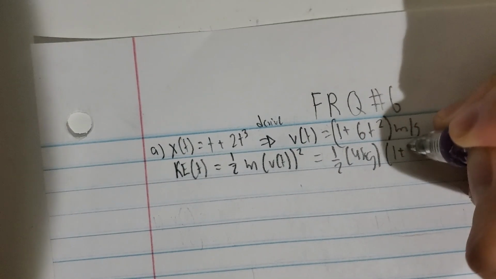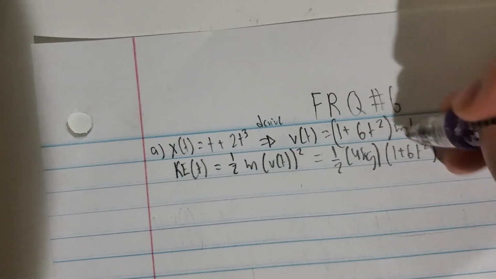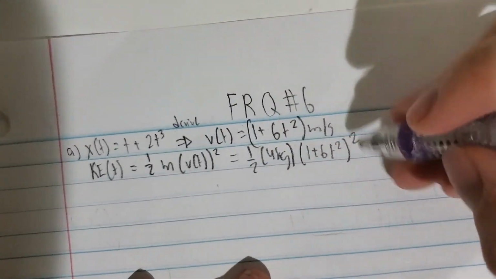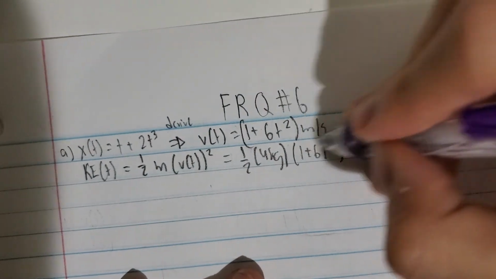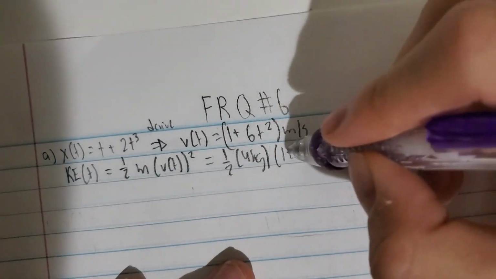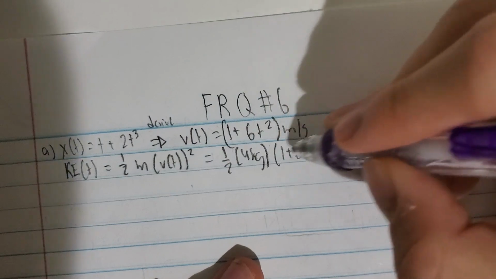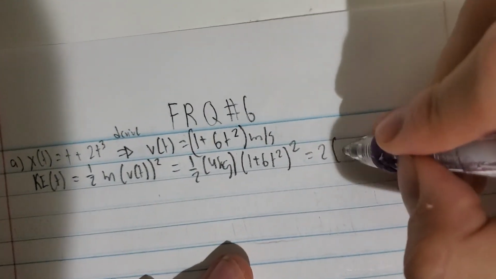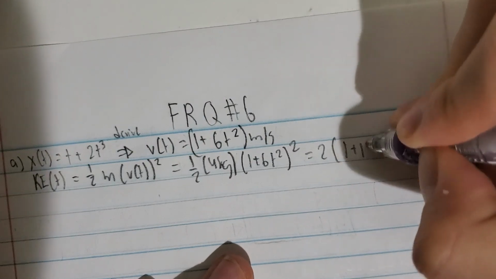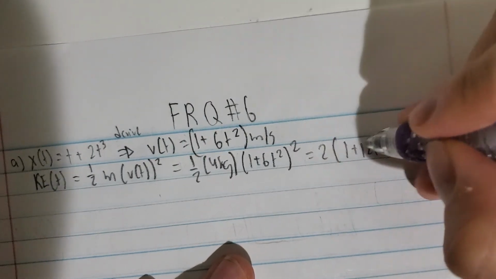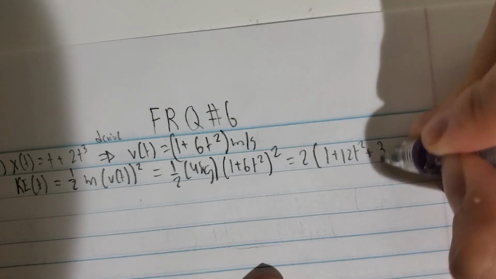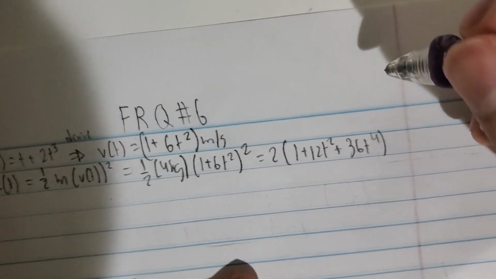So 1 plus 6t squared, and then square all that. 1/2 times 4 is 2, and now I'm going to square, basically expand this, which is going to be equal to 1 plus 12t squared plus 36t to the power 4.